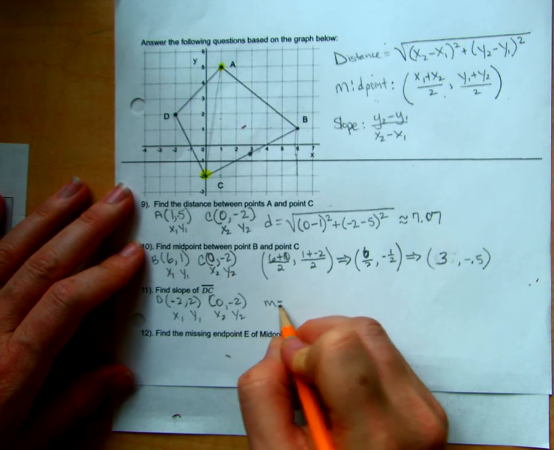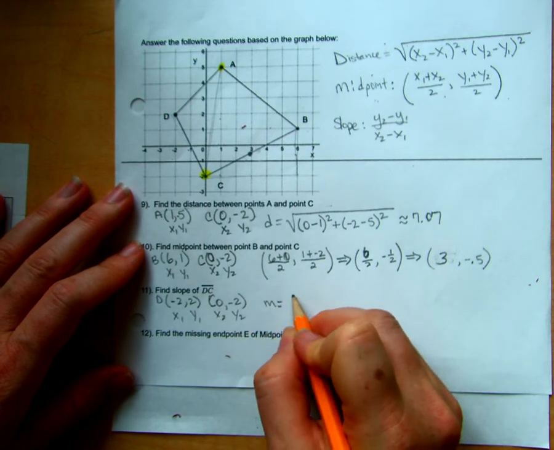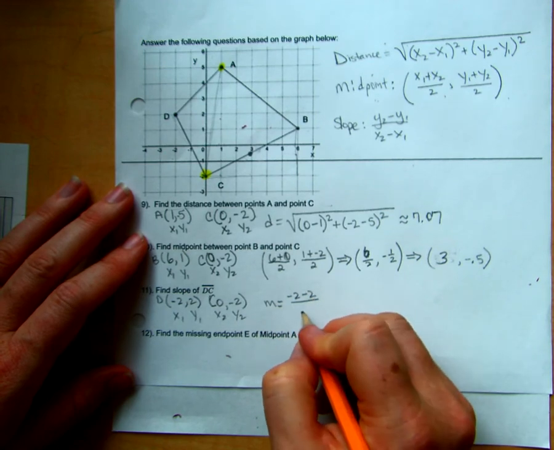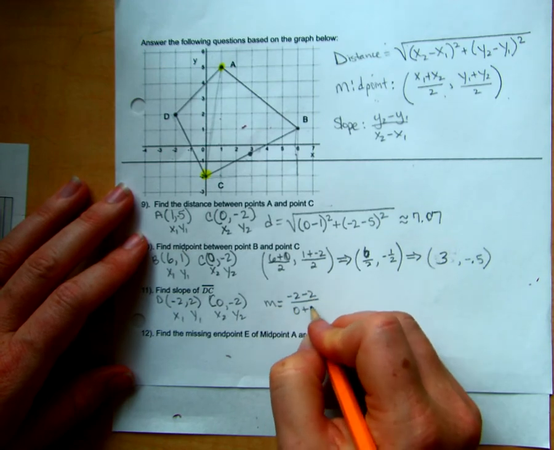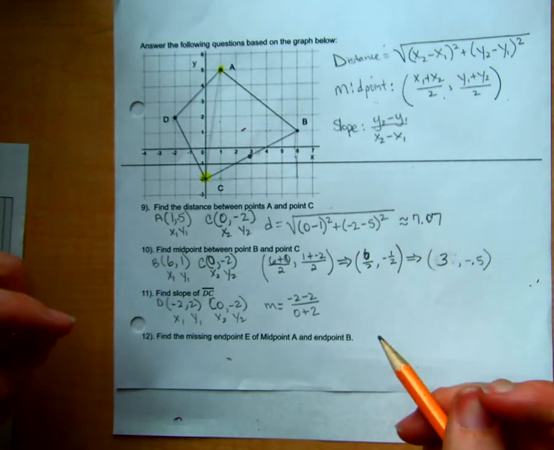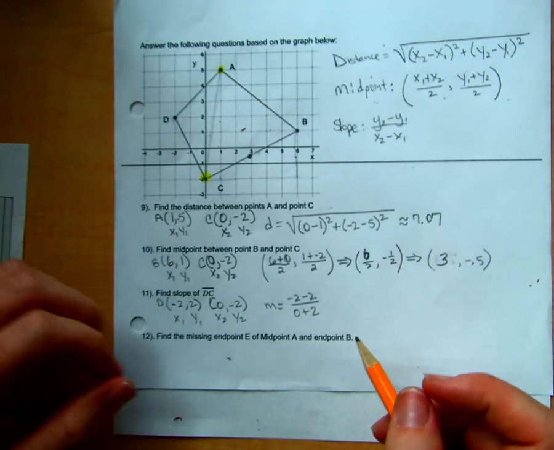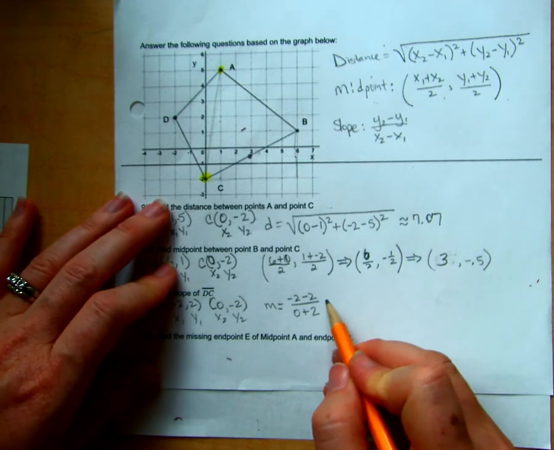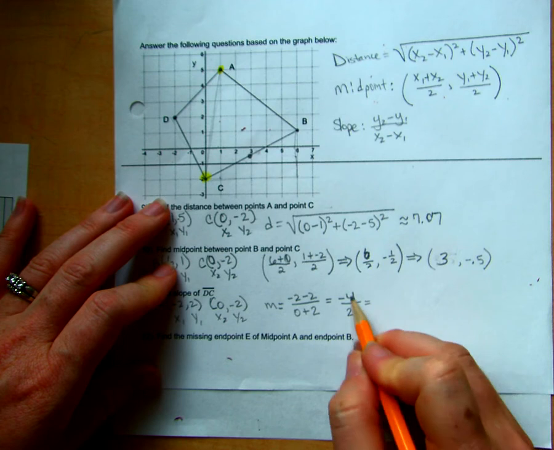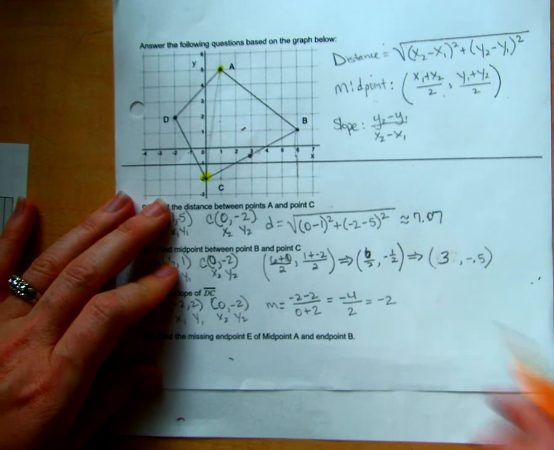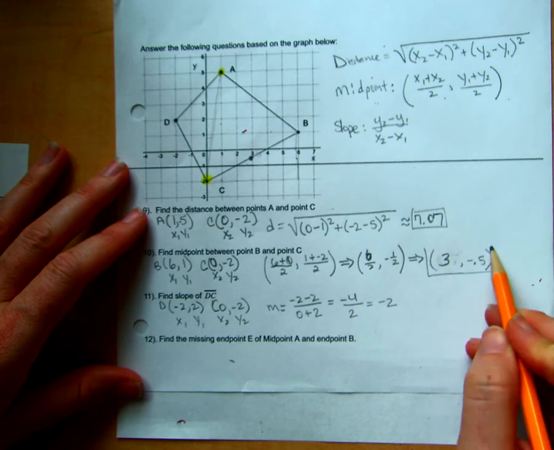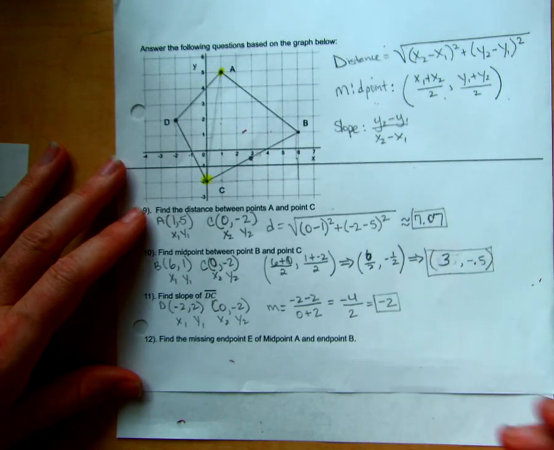So if I want the slope, which we call m, we do y2 minus y1. So negative 2 minus 2 over x2 minus x1. So 0 minus negative 2. 0 minus negative 2 becomes 0 plus 2. And so I end up with negative 4 in the numerator and positive 2 in the denominator. And when I divide, I end up with negative 2. So there's my slope. So it's the distance, right? There's a midpoint. There's a slope.